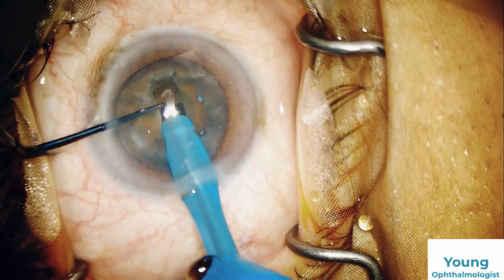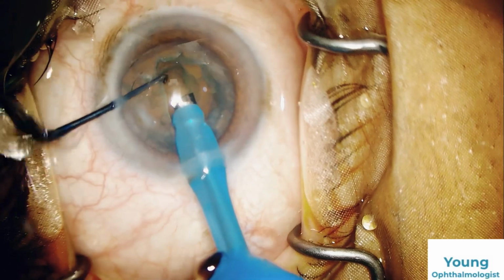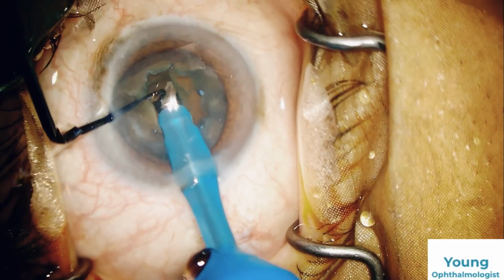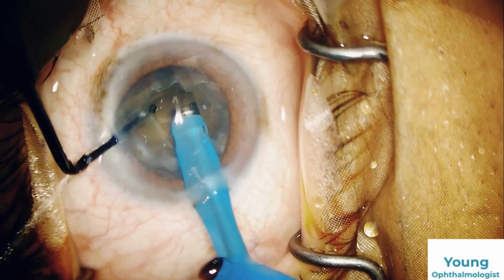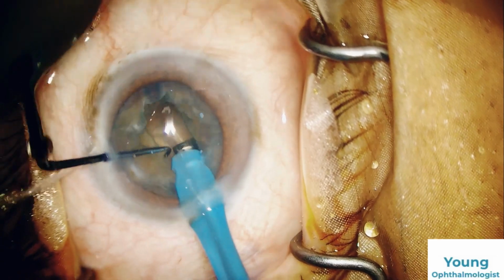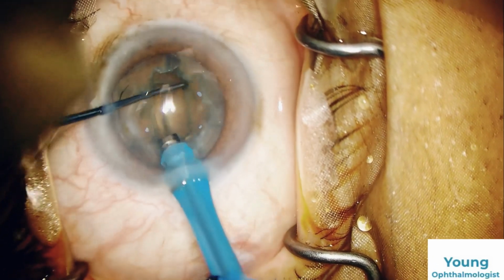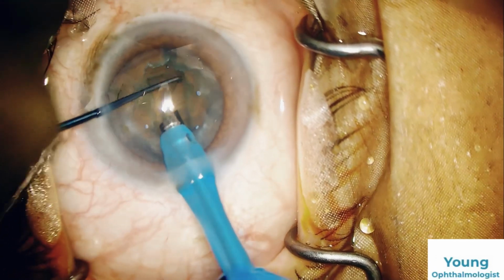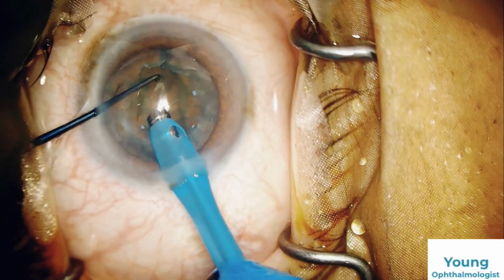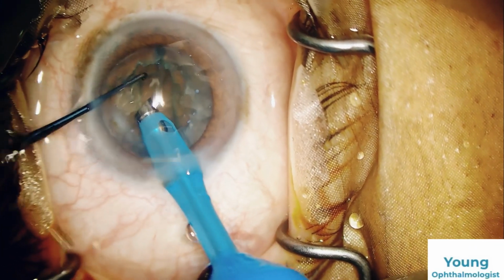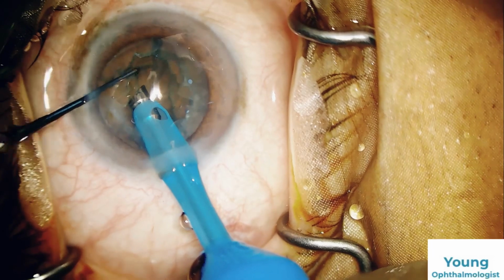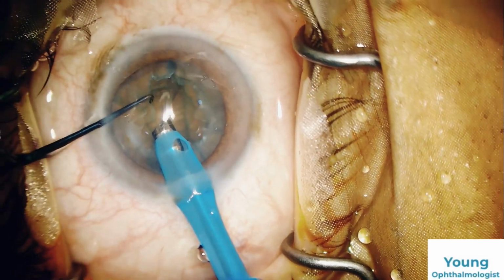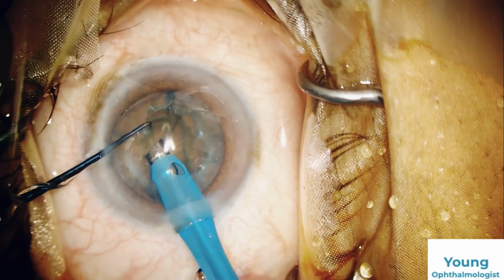You can rotate the nucleus also to complete the trench, dividing into two. Both the handpiece and the dialer are in the depth of the trench. Got the break. Now shift it to Phaco 2. Each hemisphere of the nucleus will be prolapsed towards the center and will be emulsified.